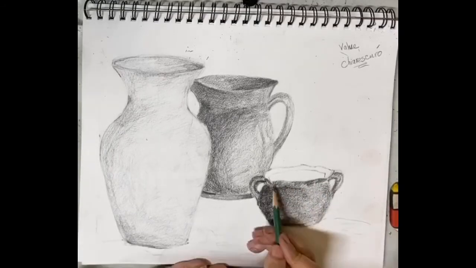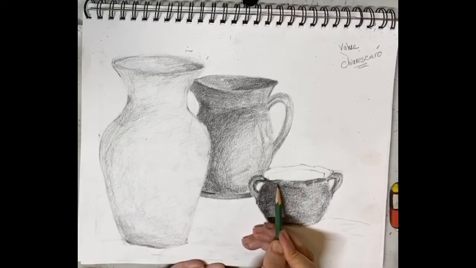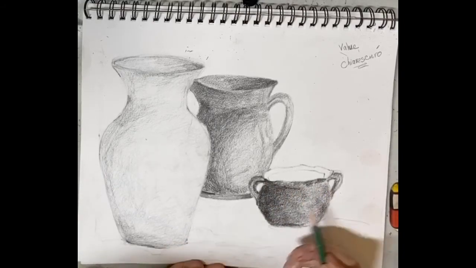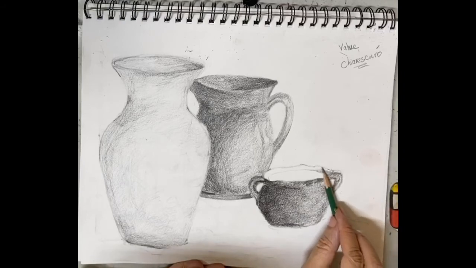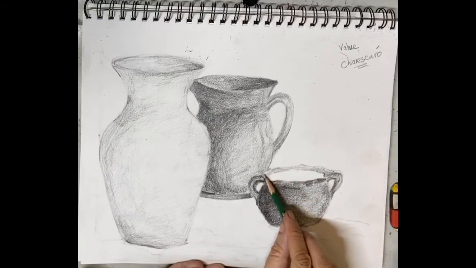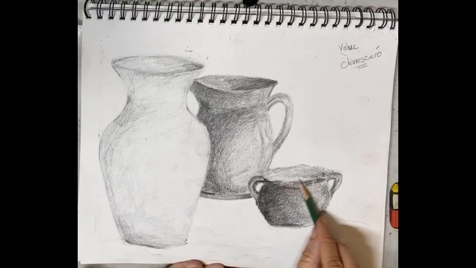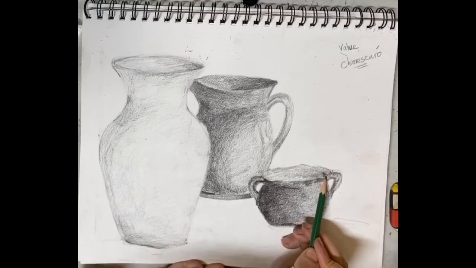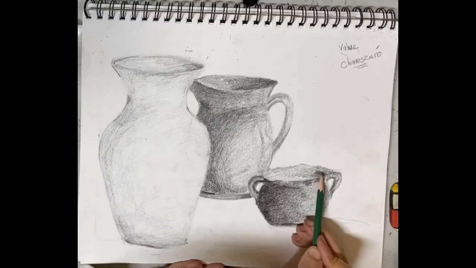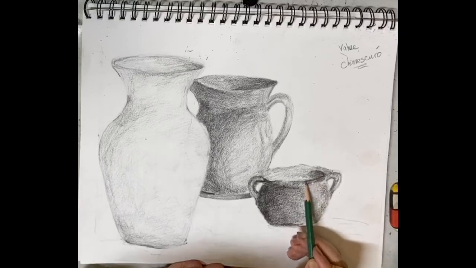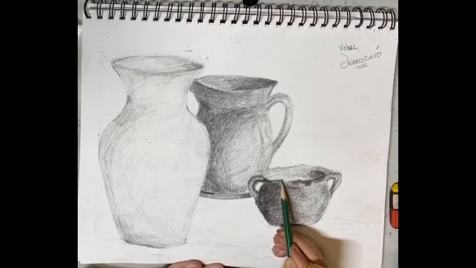With the light and dark that we have, you see that all the objects have to have the same direction. It doesn't work if one of them has light on the right side and the other one on the left side. Not that it's not possible, we do have that situation, but make it very simple right now.